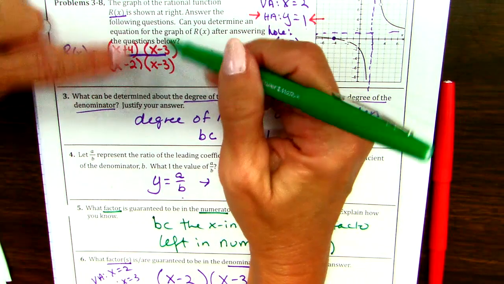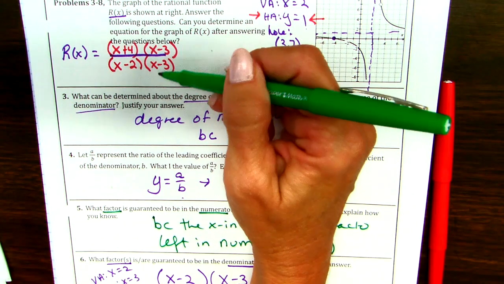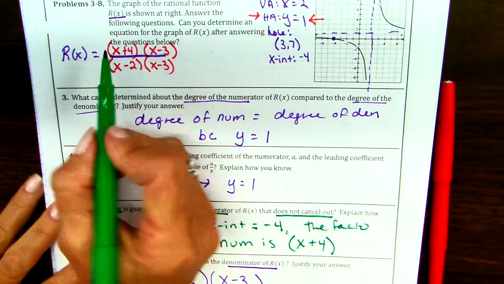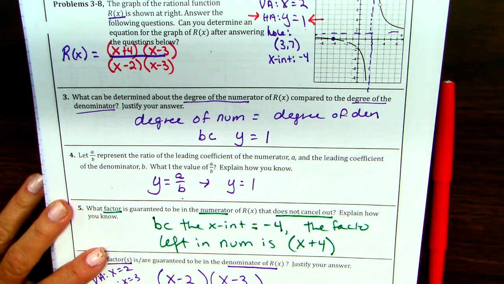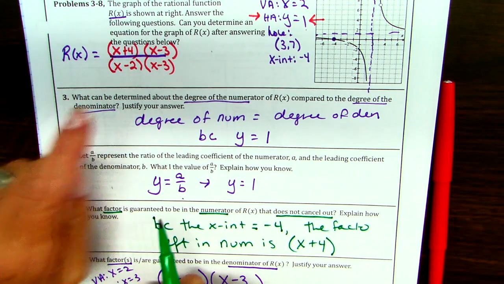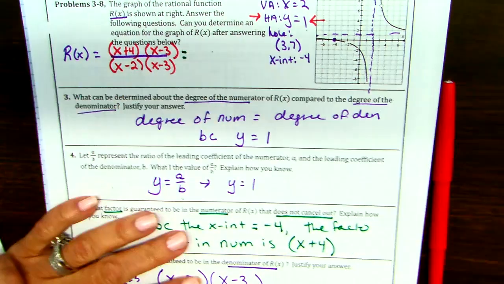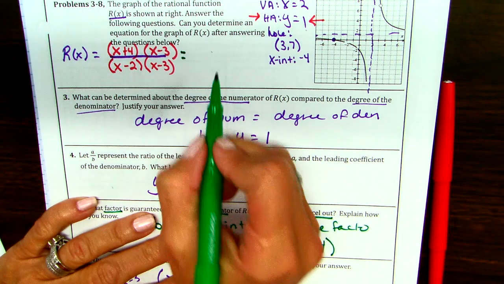It means I should have the same numerator degree and denominator degree. So we already have that. All I would have had to do is put a 3 right here, and it would have made it exactly what we needed. Okay, and you'll see that when we do it. This is factored form. We're going to have to put it in standard form as well.